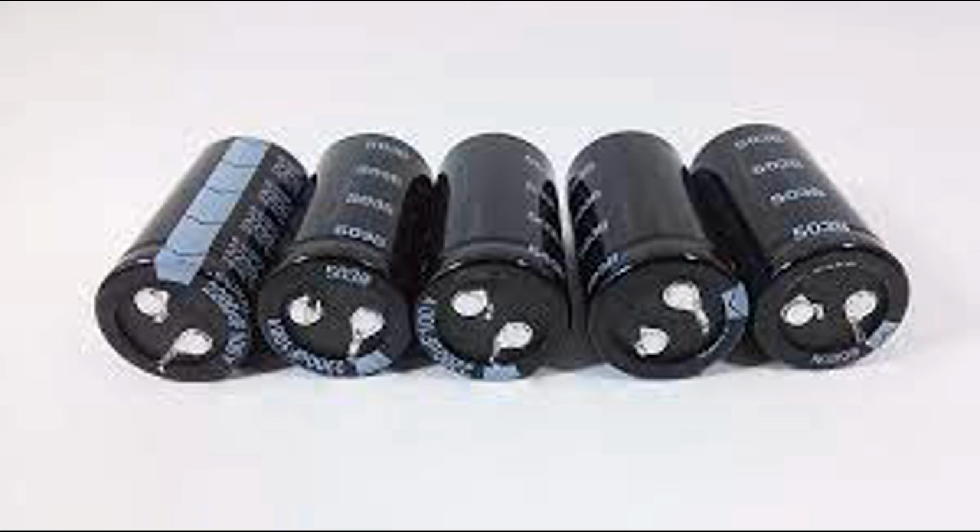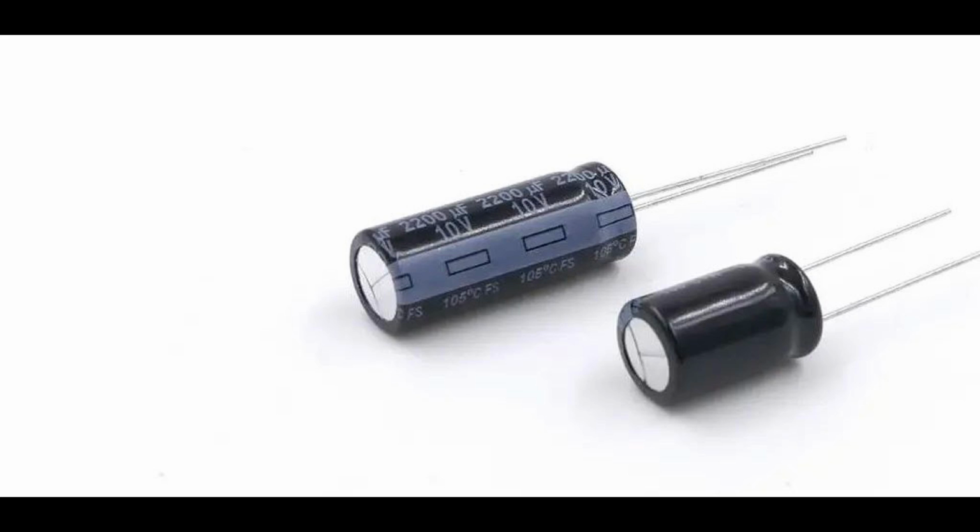Temperature stability. Hybrid electrolytic capacitors may offer better temperature stability compared to traditional liquid electrolytic capacitors, thanks to the incorporation of materials that provide improved thermal performance. Applications. Hybrid electrolytic capacitors find applications in various electronic devices and systems where a balance between high capacitance values and reliability is essential. They are commonly used in power supply circuits, audio amplifiers, and other electronic equipment.